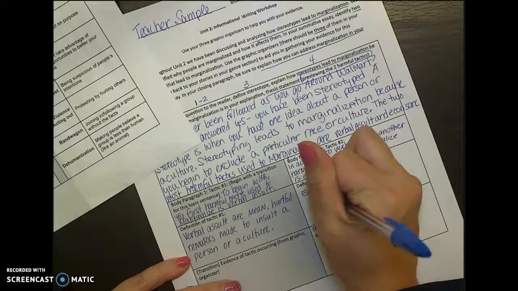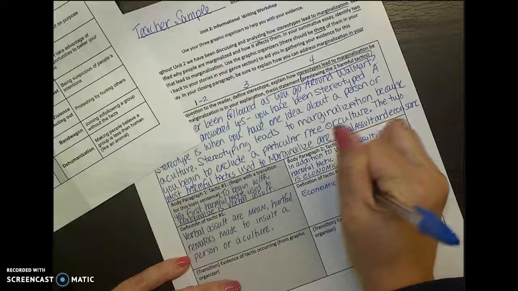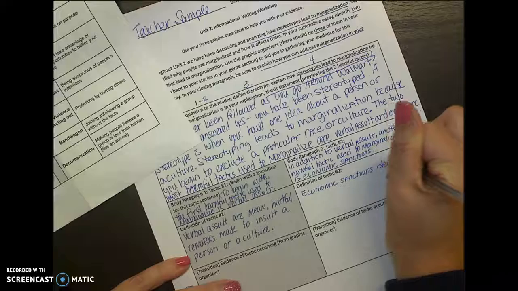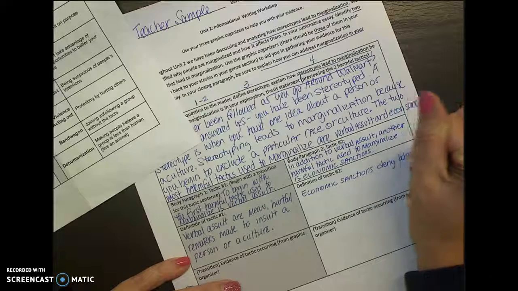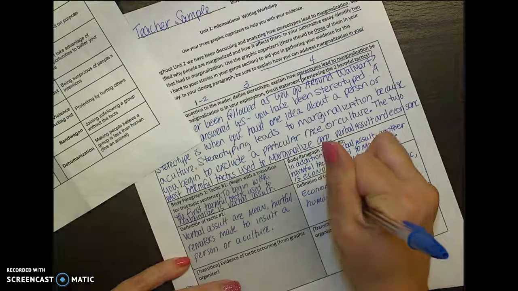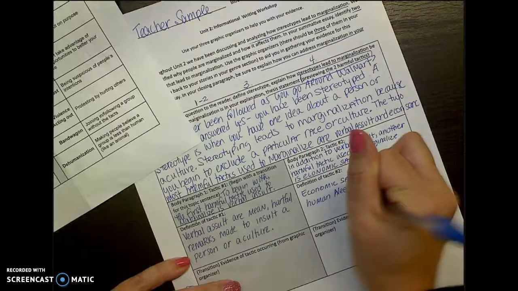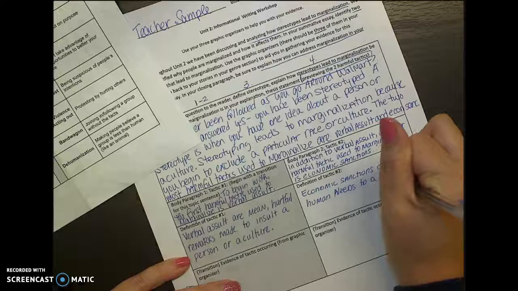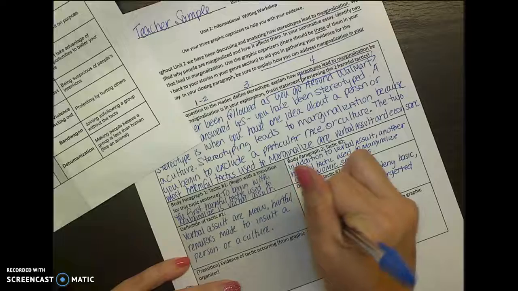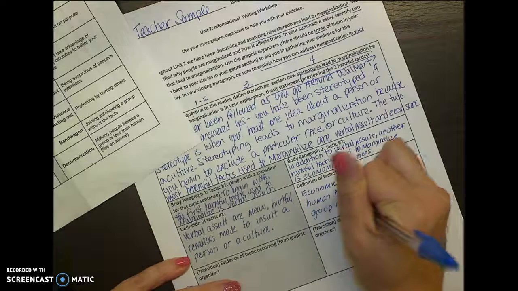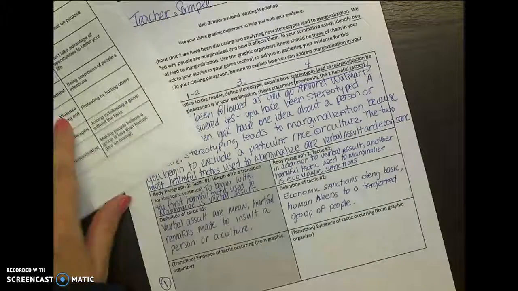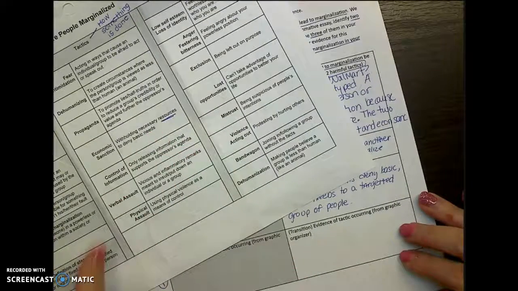Economic sanctions deny basic human needs to a targeted group of people. Remember to put that in your own words. Don't use it word for word for this graphic organizer. Rephrase that in your own words.